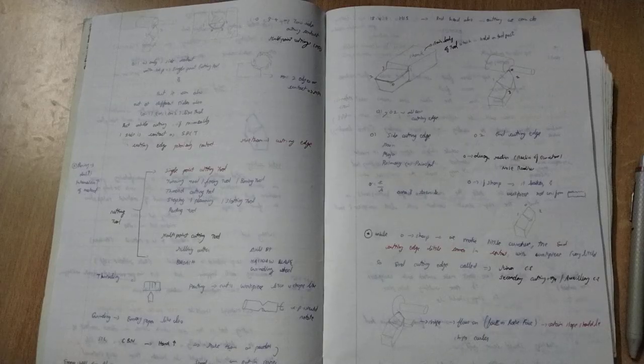And the shank is also there. It's the main body of the tool which is held in the tool post, okay. 0 to 1 is the side cutting edge and 0 to 2 is the end cutting edge, okay. And the nose radius should not be so sharp. If it is so sharp, it causes premature failure, okay. There should be a little curvature.